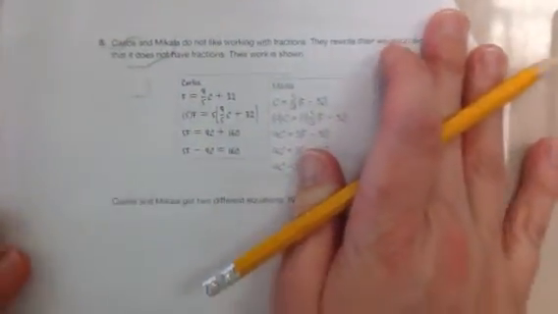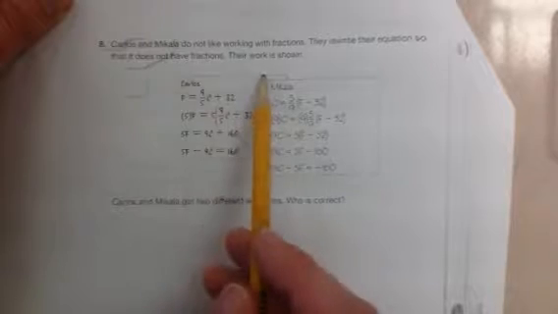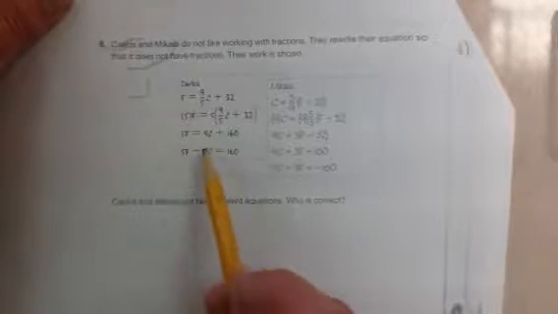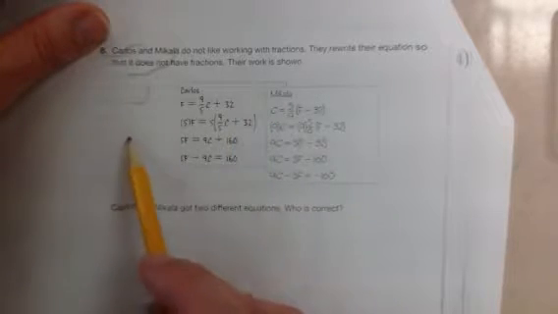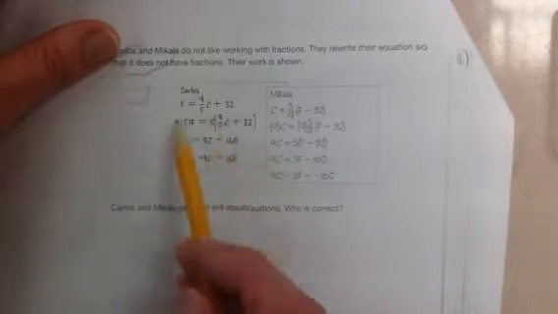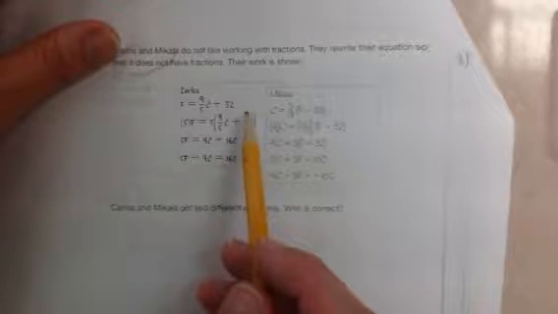So number 8, Carlos and Michaela did not like working with fractions. So they write their equation so it doesn't have fractions. And this is what they do. Remember, the main rule we're working with is that whatever you do to one side, you can do to the other. As long as you do it to the other, you can do that to an equation to make it look the way you want it to.